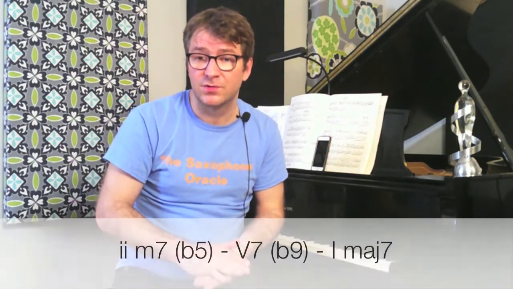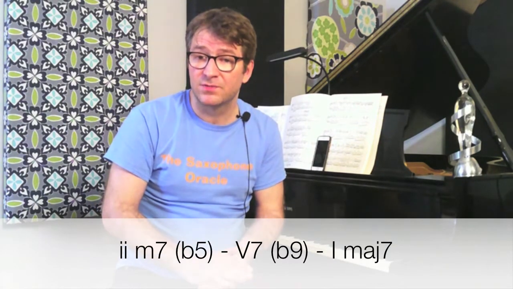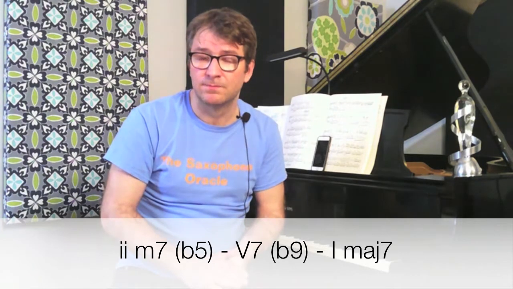Okay, and the final one it's another 2-5-1. This time borrowing from minor, so instead of 2-5-1, 2 minor 7 flat 5, 5 dominant with some sort of alteration to 1. Simple. 5 progressions, 3 of them are almost the same thing, and we're going to learn how to hear them, differentiate them, recognize them. By doing so, it's going to make our life so much easier.